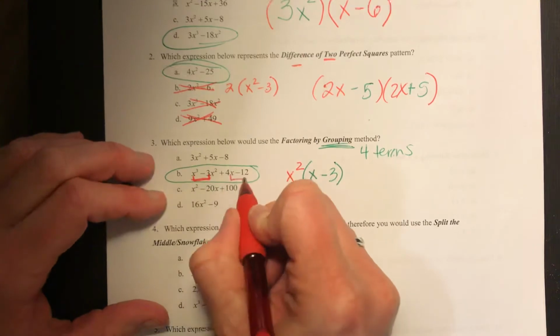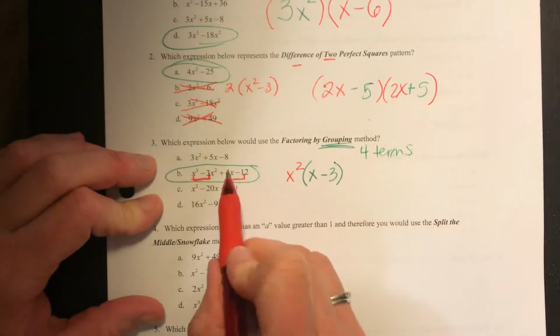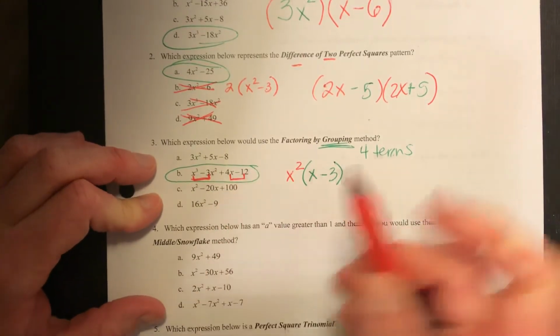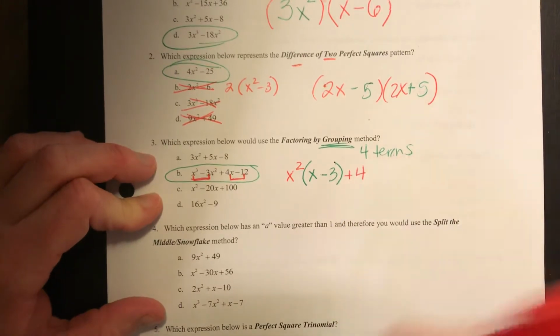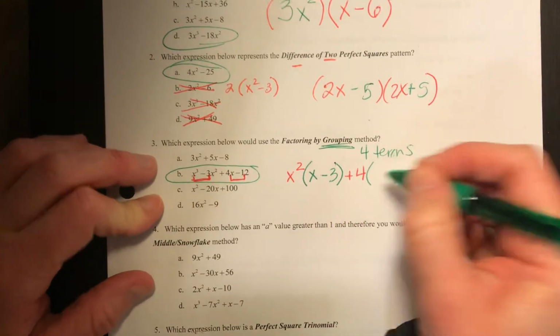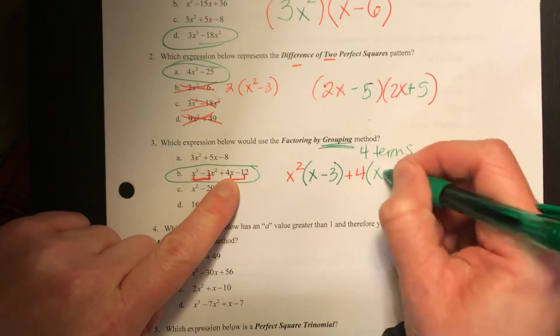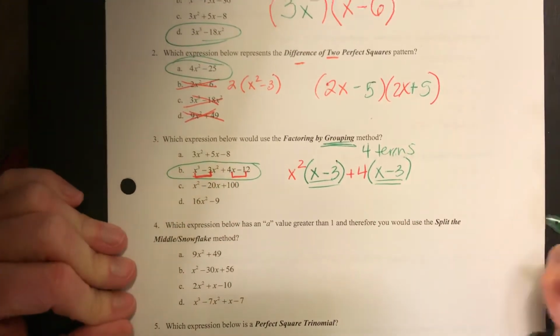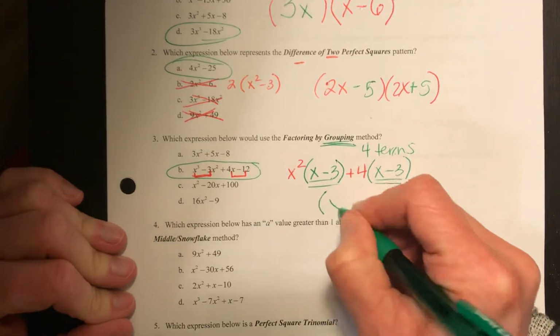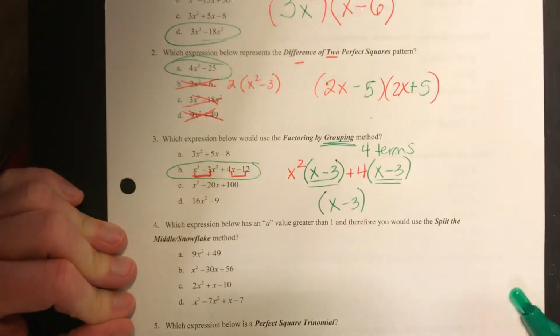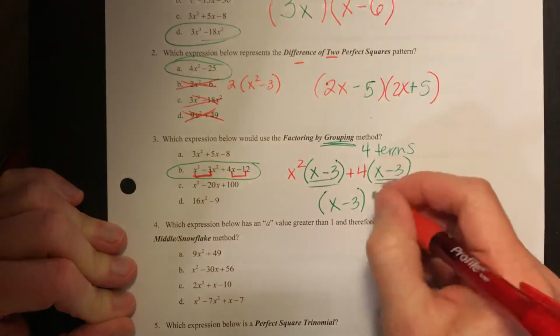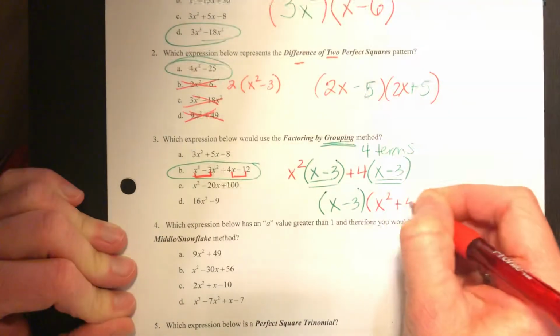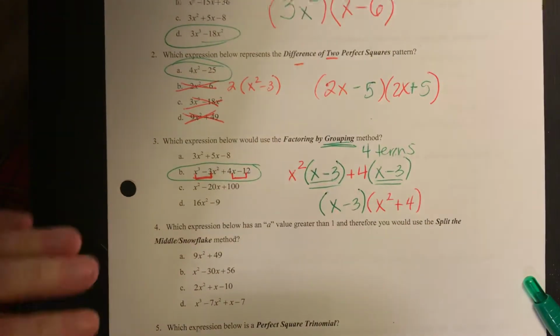And then I group the next 2 terms as a group. 4x minus 12, the GCF that those have in common would be the number 4. They're both divisible by a 4. And if I divide away the 4, I'd have x minus 3. Now, when these 2 groups match, grouping works. So one of your factors will be x minus 3. Pull the GCFs together, and this is your second factor answer.